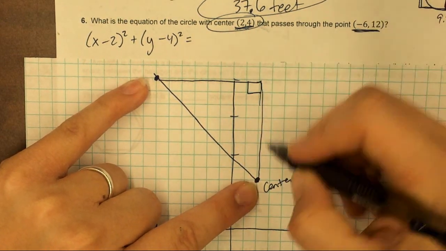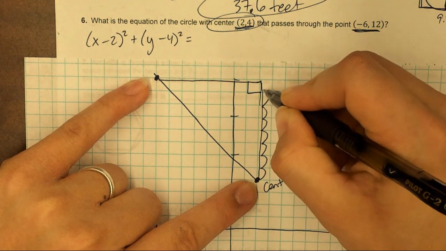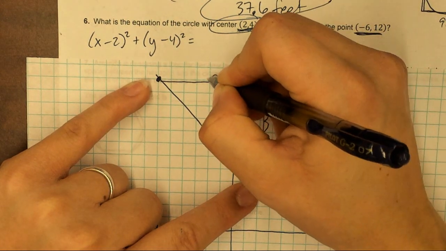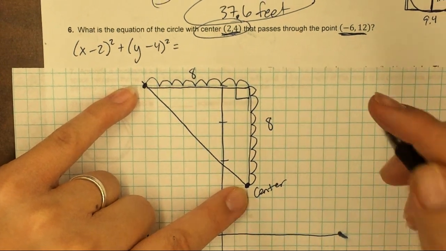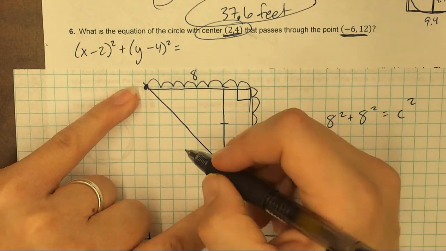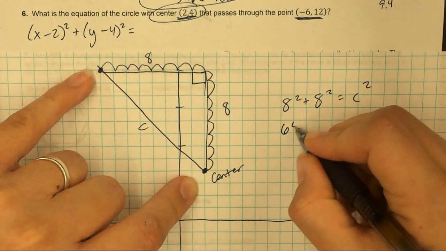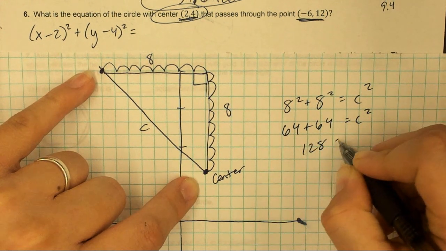Here's your right triangle. This goes up 1, 2, 3, 4, 5, 6, 7, 8. This goes over 1, 2, 3, 4, 5, 6, 7, 8. So with the Pythagorean theorem, I go 8 squared plus 8 squared equals c squared, and here's your c. 64 plus 64 is 128.